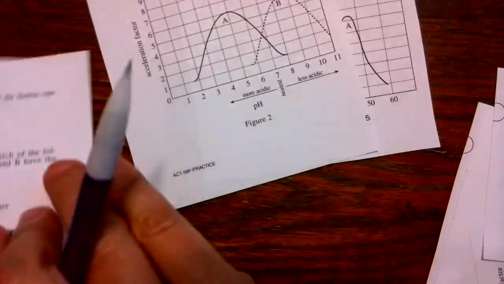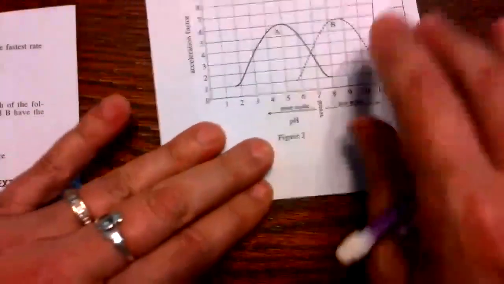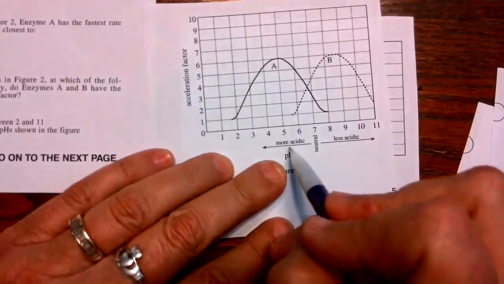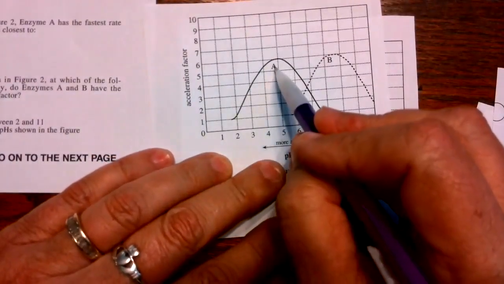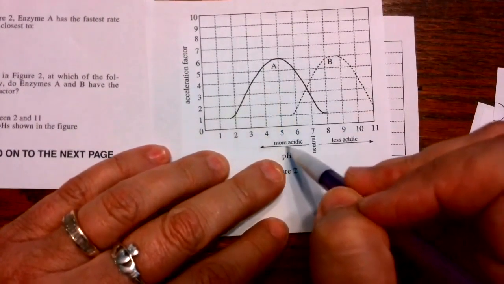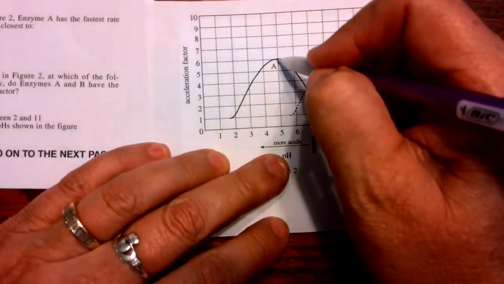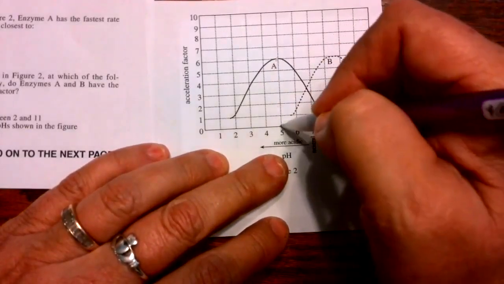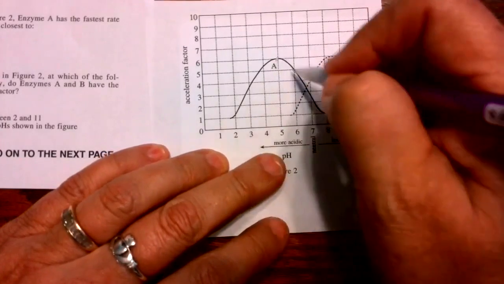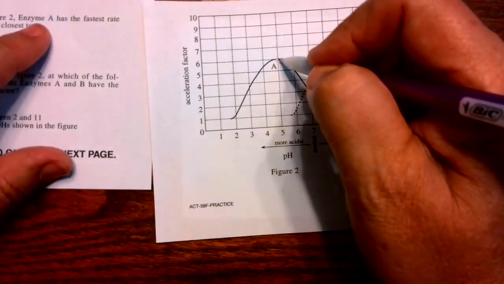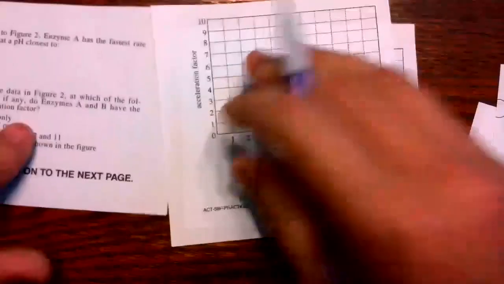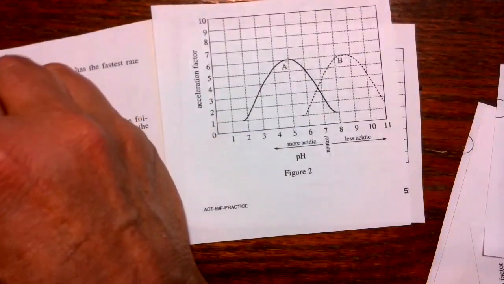According to figure 2, all right, here's figure 2. Enzyme A has the fastest rate of reaction closest to, and there's the fastest rate of reaction, wherever it's highest on the chart, and that's at about 5. Enzyme A, fastest, pH is 5. So, F, 5.